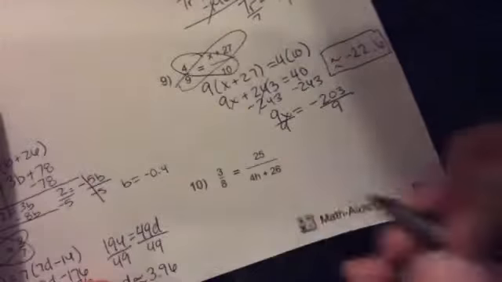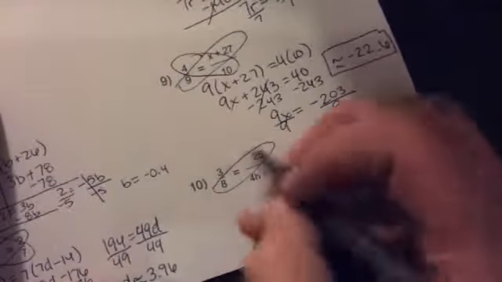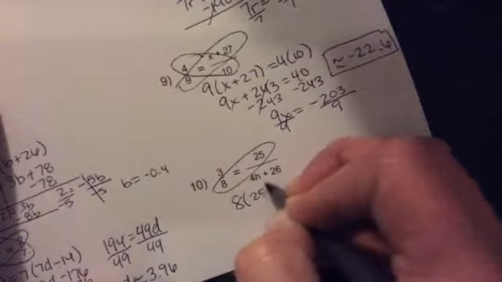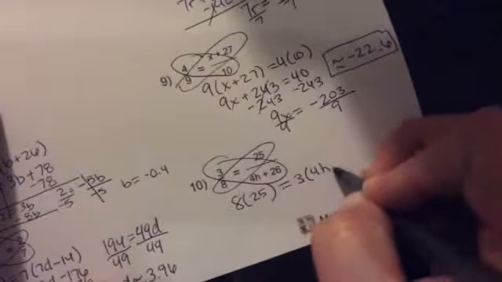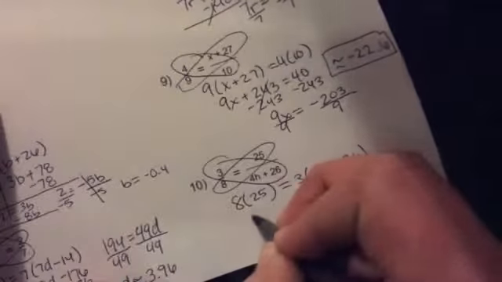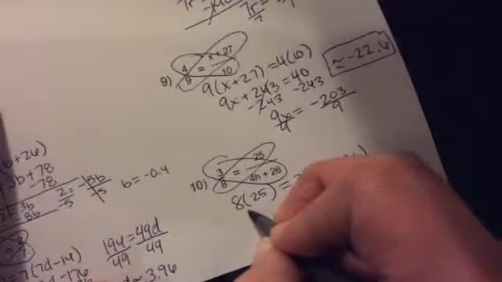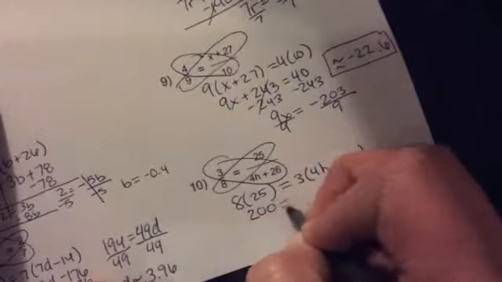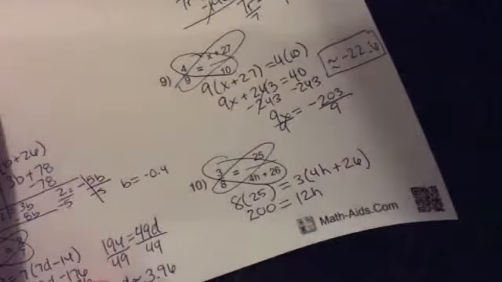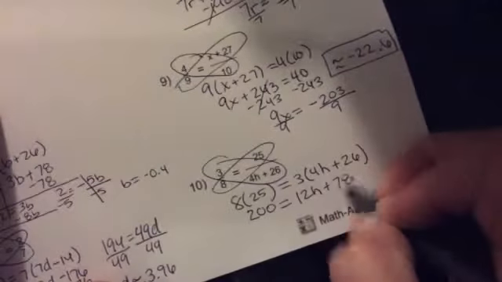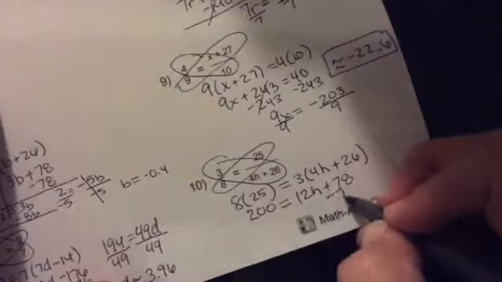Last question here. We're going to cross multiply again. 8 times 25 equals 3 times the quantity of (4h plus 26). 8 times 25, that's like 8 quarters. That's 200. Equals 3 times 4h is 12h. 3 times 26, 78. Now in order to solve, I take away 78 first.